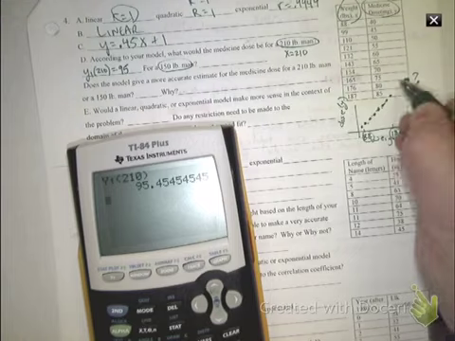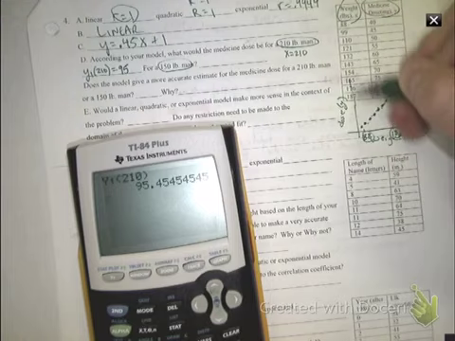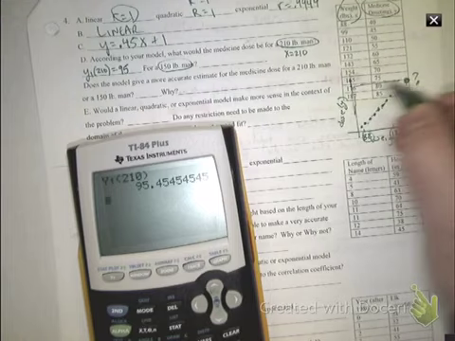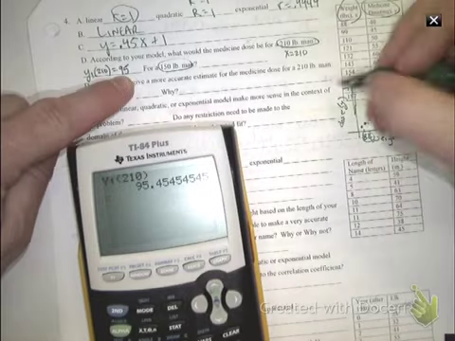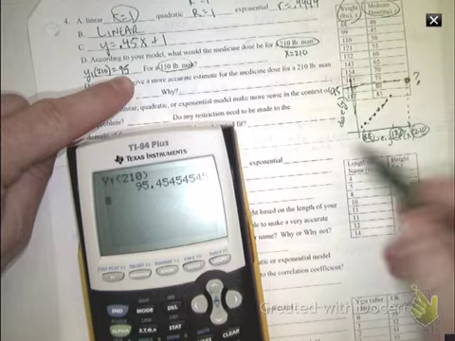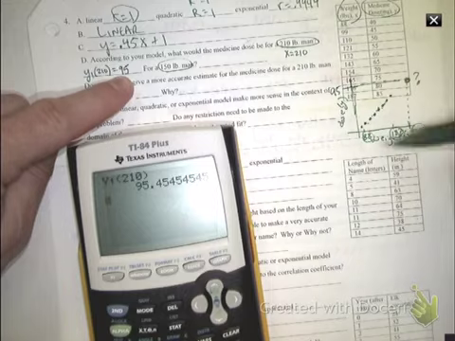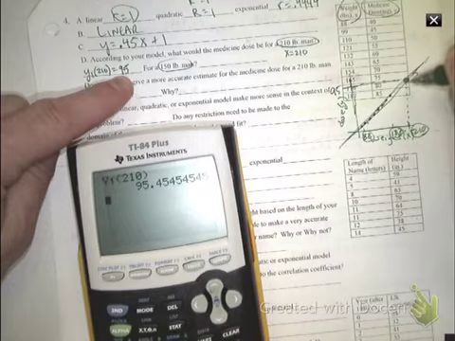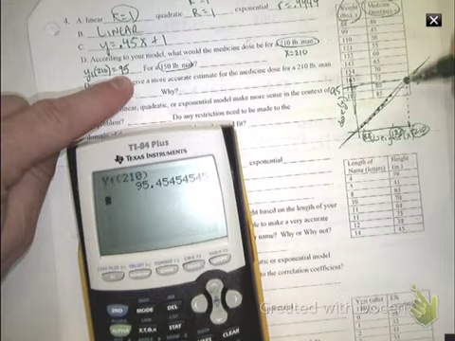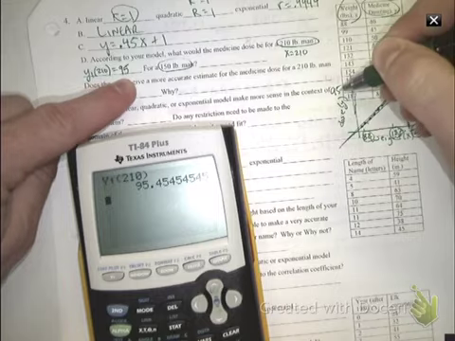And the answer is going to be found right here. It's 95. Okay? So I'm just making a sketch of my problem here. There's my line. And I just made a prediction that for a 210-pound man, I should have a medicine dosage of 95 milligrams.